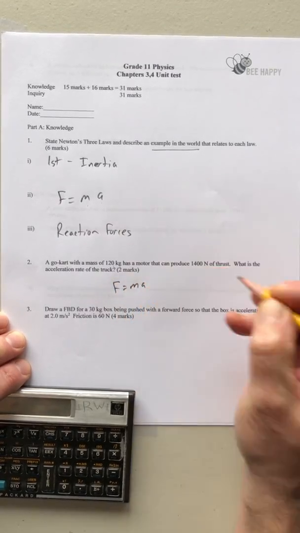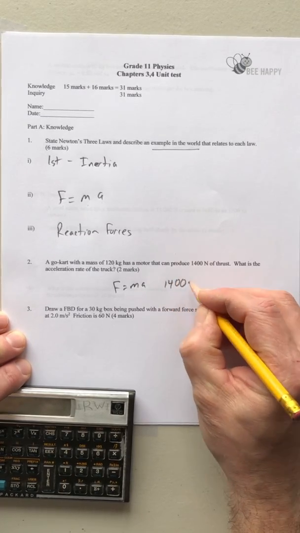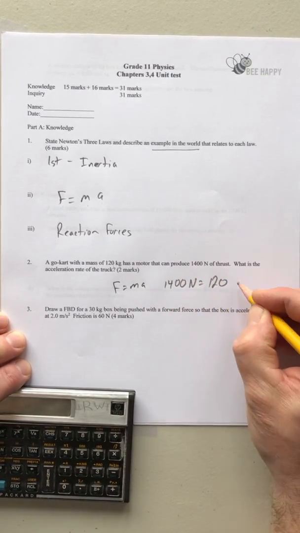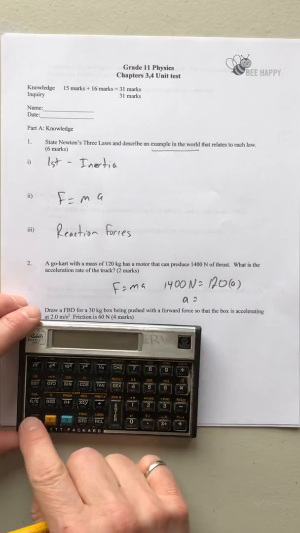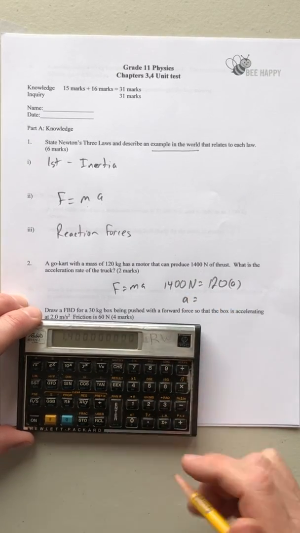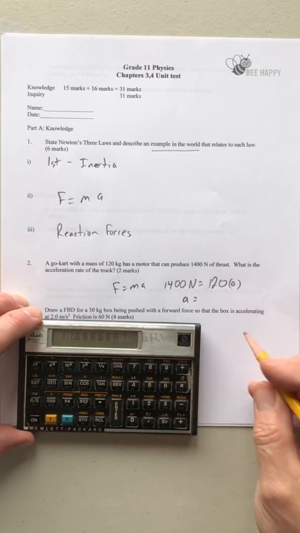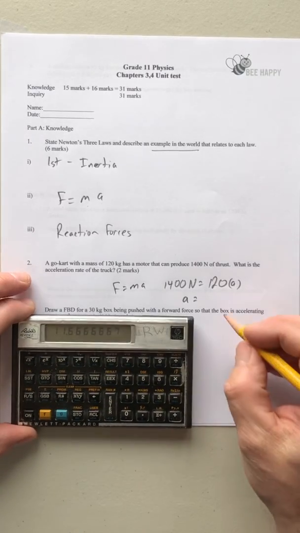F equals ma. So we got 1,400 newtons equals 120 times the acceleration. A equals 1,400 divided by 120, which is 11.7.